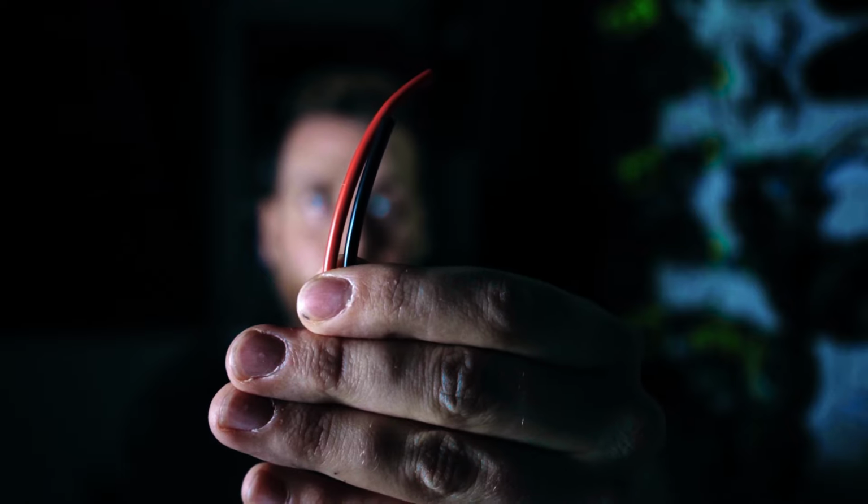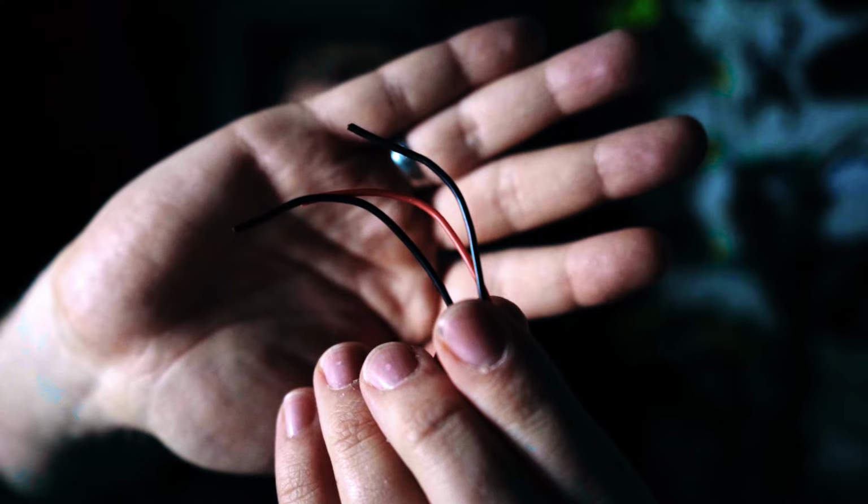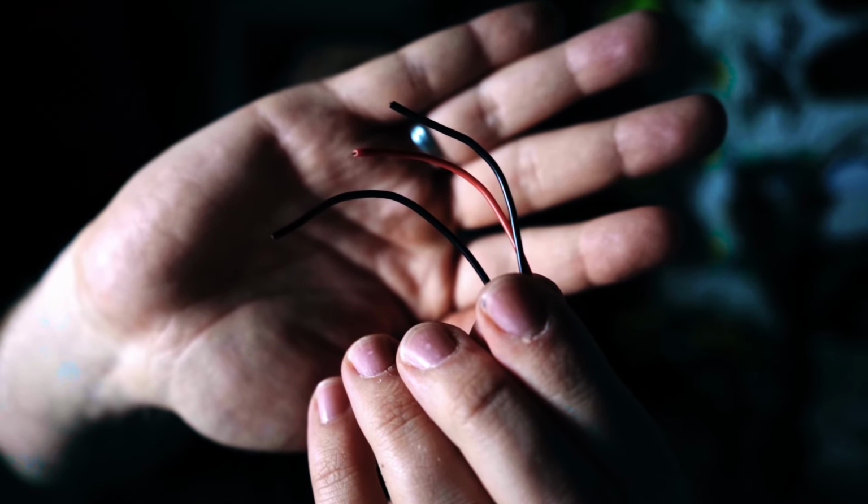AWG, American Wire Gauge, the thickness of cables. So here you can see a 14 AWG cable, and this one over here is a 22 AWG cable. When you're flying FPV, your quad will be on a dedicated video channel. This means channel in this hobby.